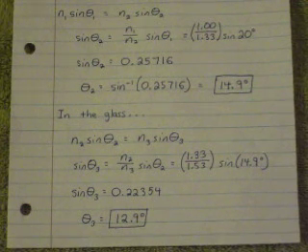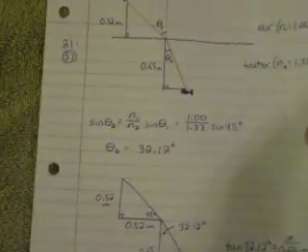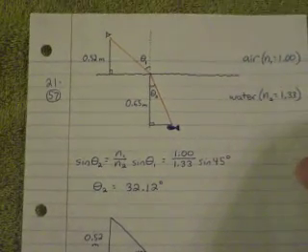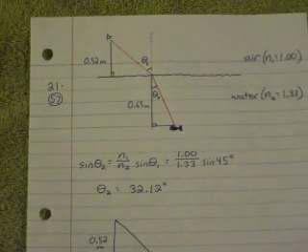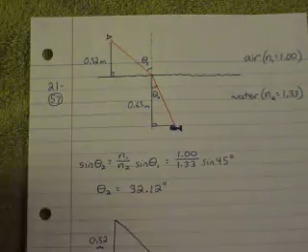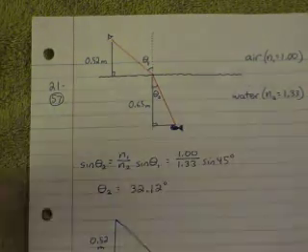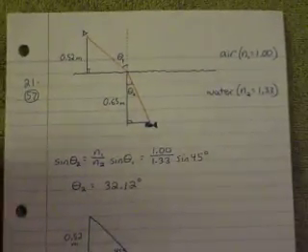Let's go to number 57 now. This is the problem regarding looking at a fish underwater. There's some geometry to this beyond just the solving of Snell's law.